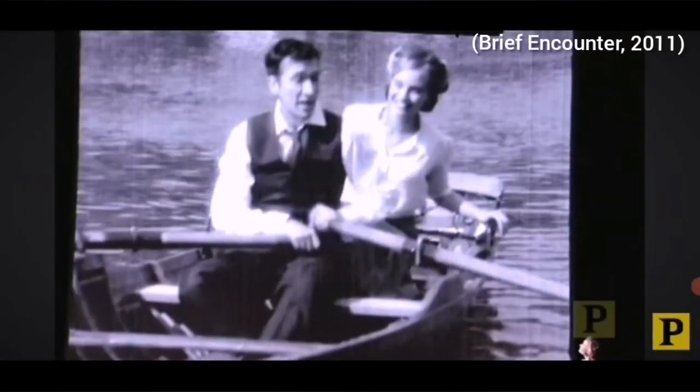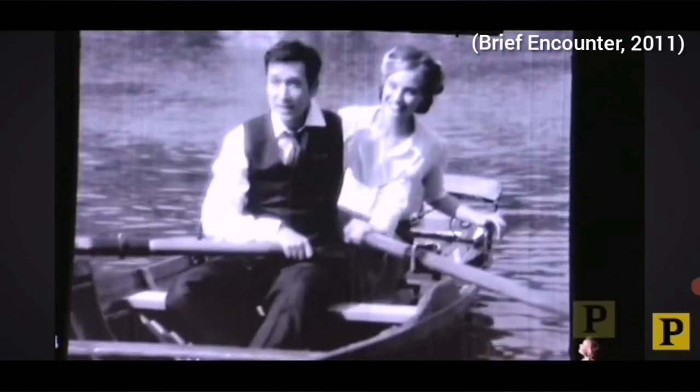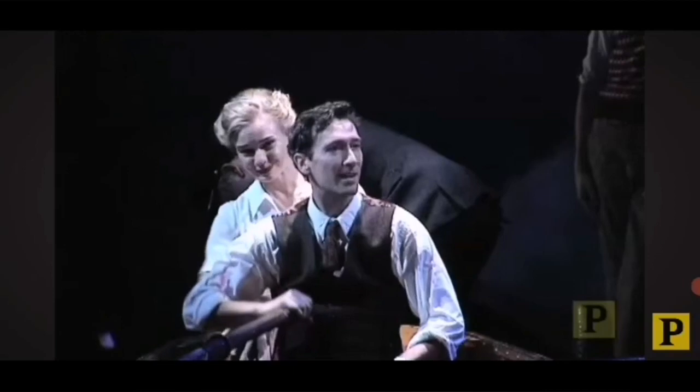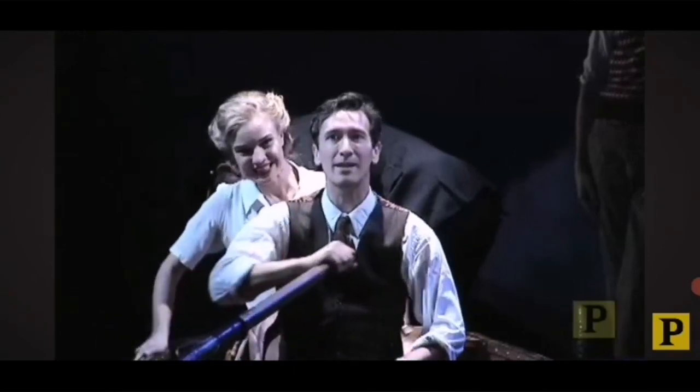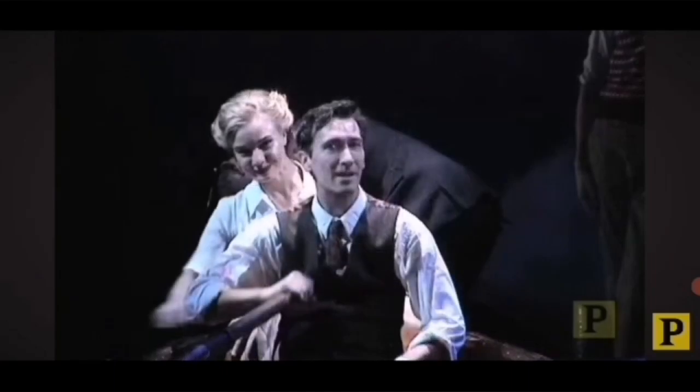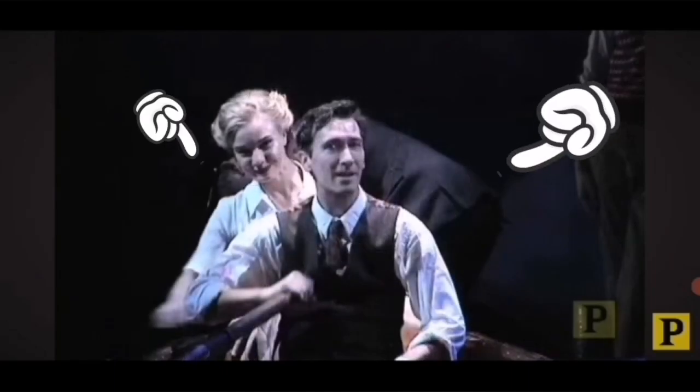The stagehand, dressed in black, rocking the boat but very visible, is creating the illusion of the boat on water, but also shattering the illusion of reality by exposing how it's done. Look, I've freeze-framed it for you so you can have a good look.